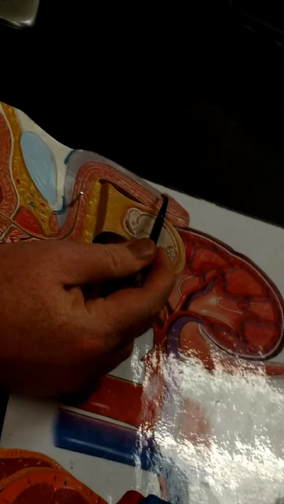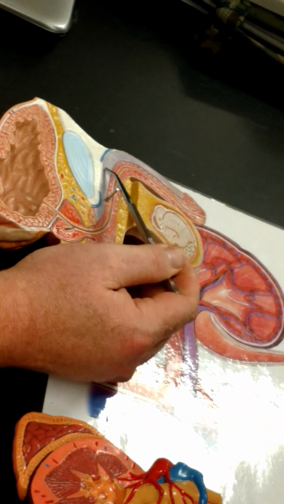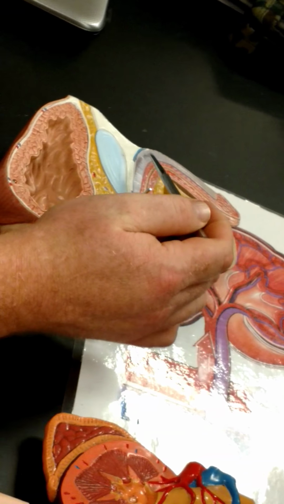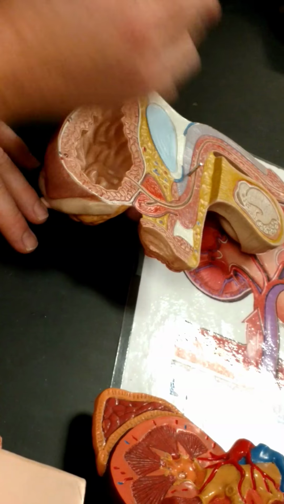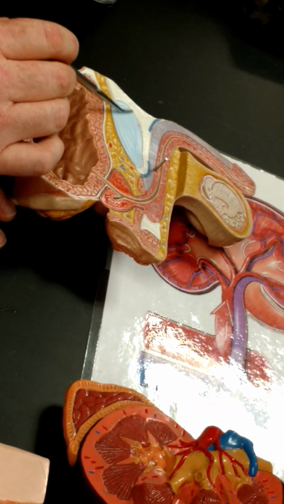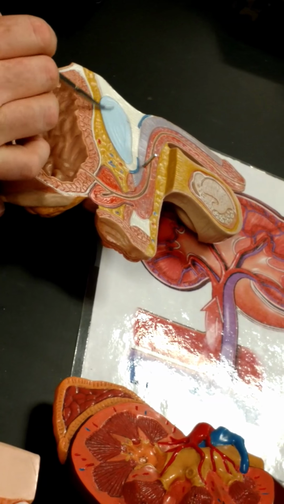Above that, here in purple, we can see the corpus cavernosum, which is going to be the much more rigid of the two types of erectile tissue. And you can see part of the pubic bone. This is that pubic symphysis.